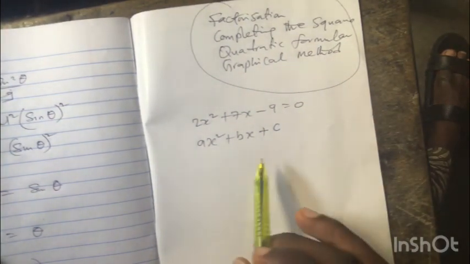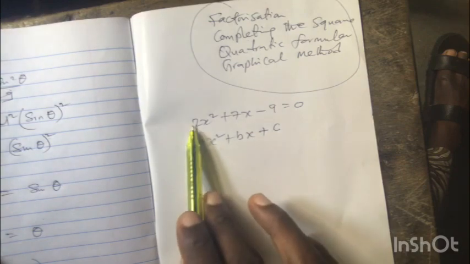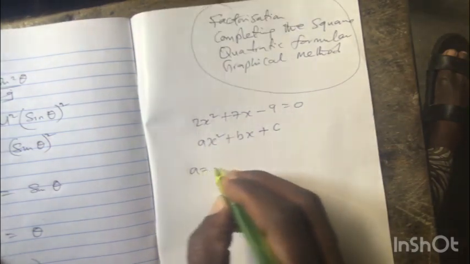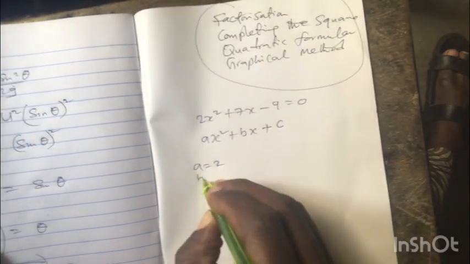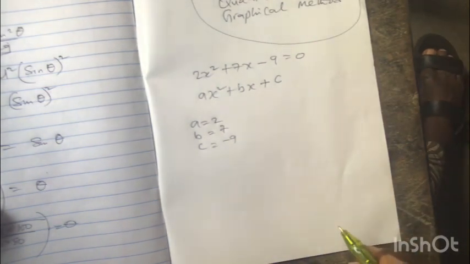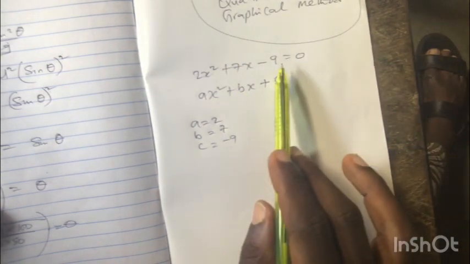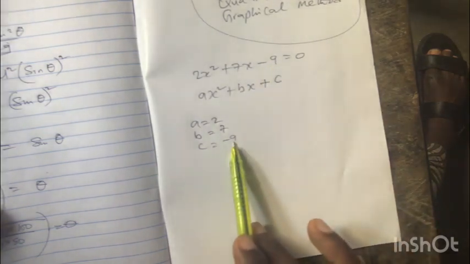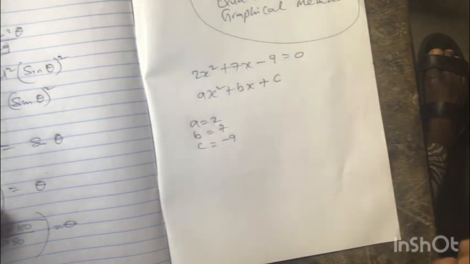So in this equation, a equals 2, b equals 7, and c equals what? Minus 9. By default, they should be plus, but this one has minus, it is for a constant.